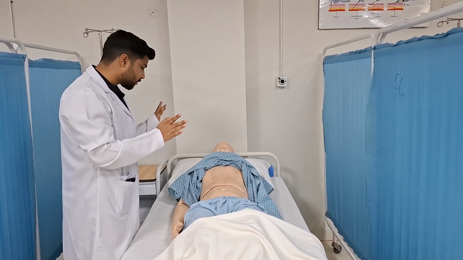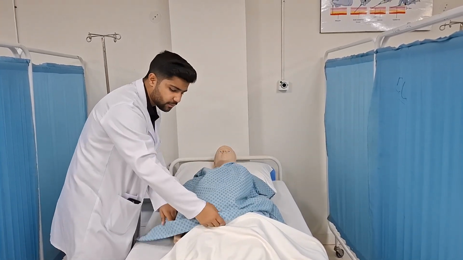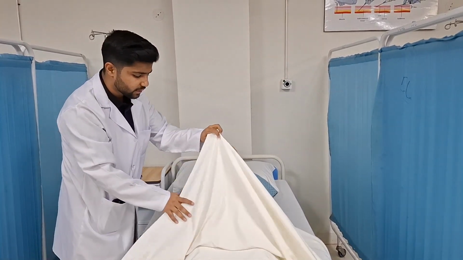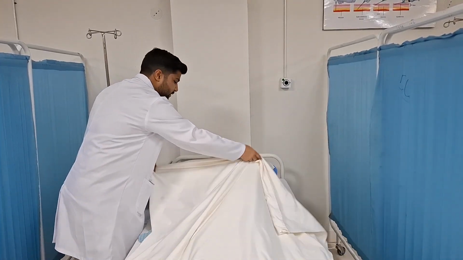Once you've done with that, you're going to thank the patient, you're going to cover them as you uncovered them, and you're going to thank the patient, and that's it.